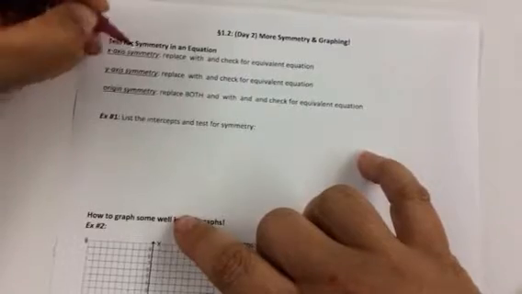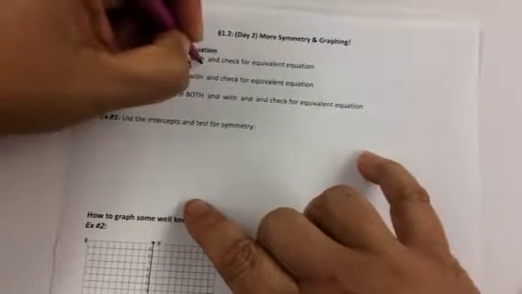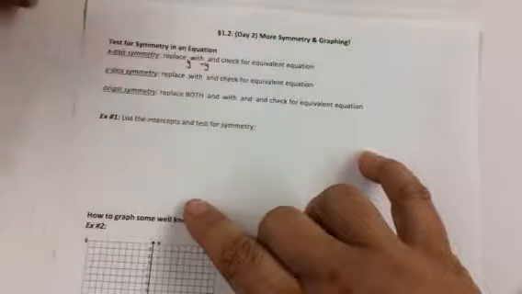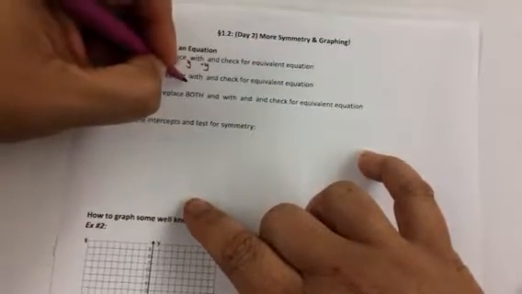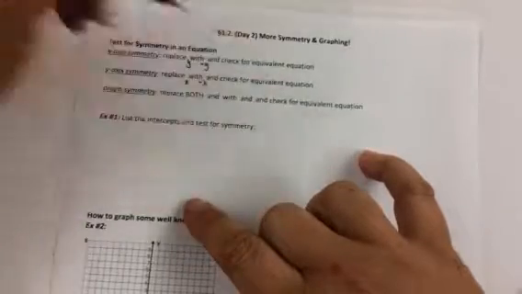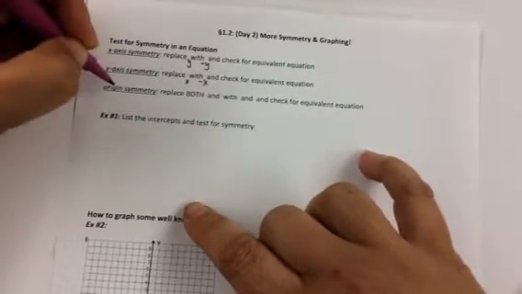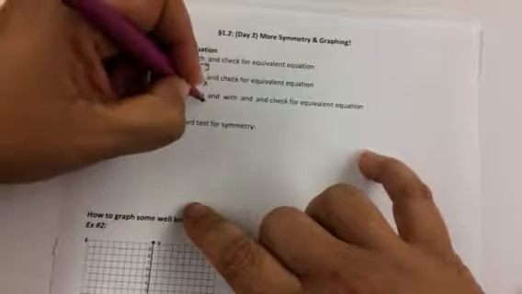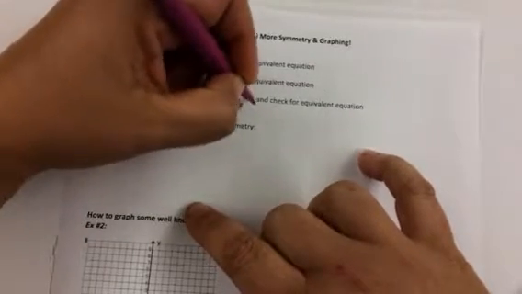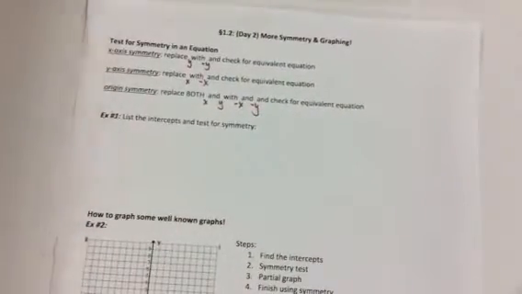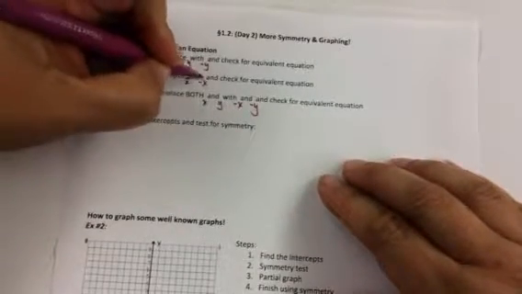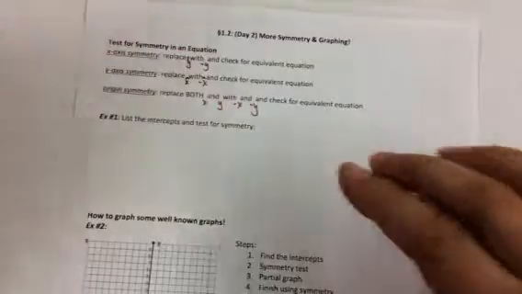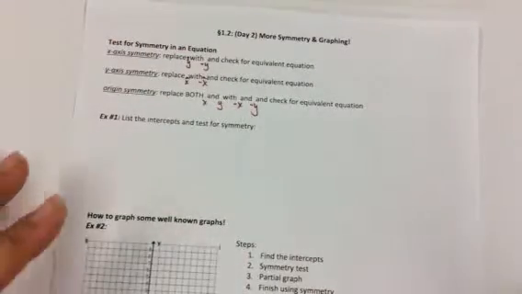So for x-axis symmetry, we're going to replace y with negative y and check for equivalent equation. I'll talk about that in a second. For y-axis symmetry, we're going to replace x with negative x and check for equivalent equation. And for origin symmetry, we're going to replace both x and y with negative x and negative y and check for equivalent equation. I apologize, there's not enough space to squeeze those in there, but these are supposed to be in here.